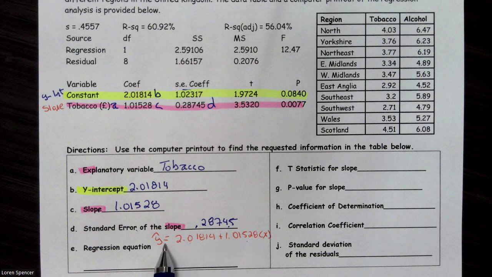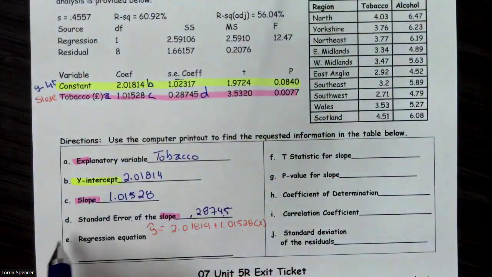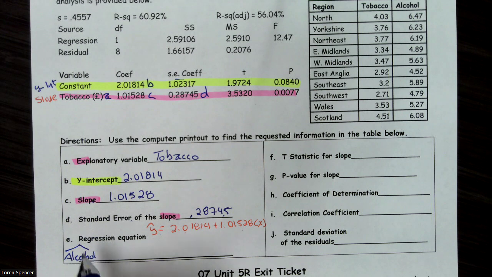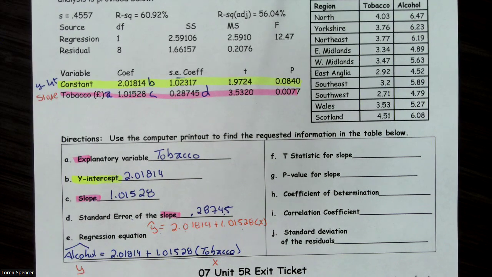Technically, that is correct, but if we do that, we're going to have to define Y and X. However, if we sit there and go, well, we knew that Y from up above is alcohol, we're going to end up writing alcohol with a hat, now it's in pounds, equals 2.01814 plus 1.01528, and then we'll put tobacco, because this is our Y and this is our X. Also, remember this is our y-intercept.